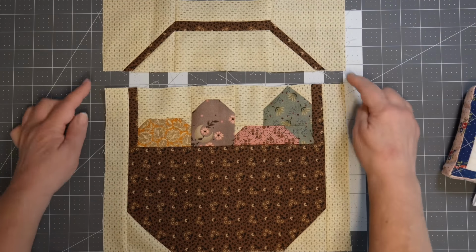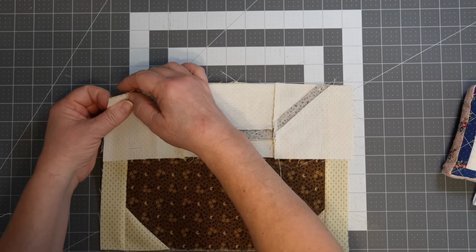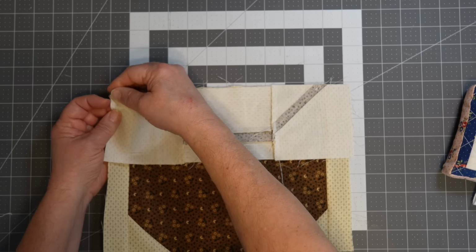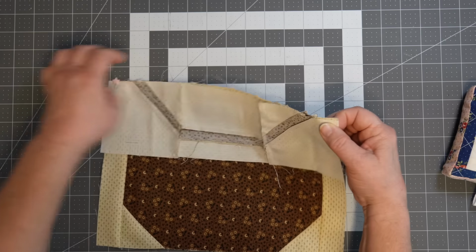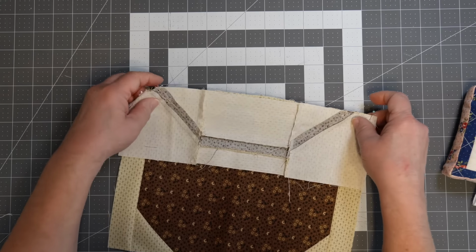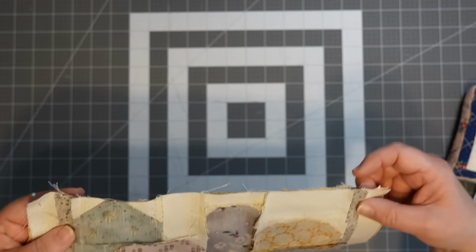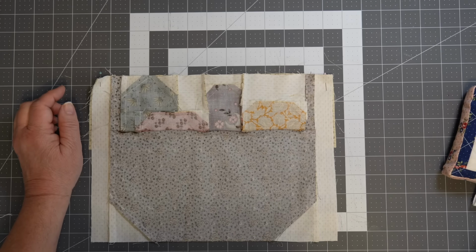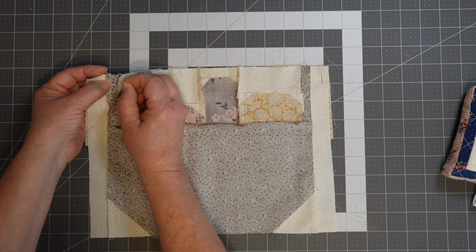Now all we need to do is match up these 2 pieces. And so let's put right sides together, and let's start by putting our pins on each end. Okay, now we're going to take a look. Same thing, let's go on the side that has the stitches going up and down. It's a little easier to determine the 1/4 inch from there. So 1/4 inch from here, eyeball it, put your pin in.